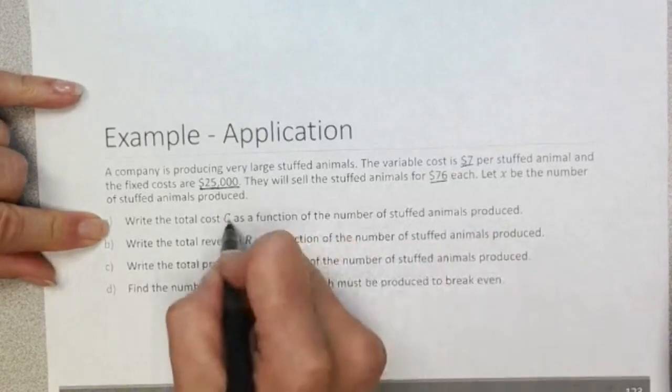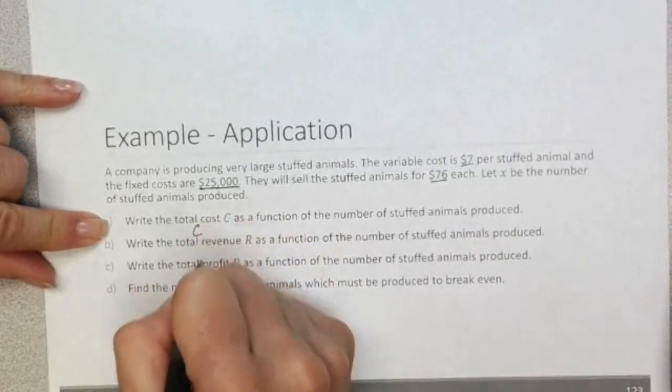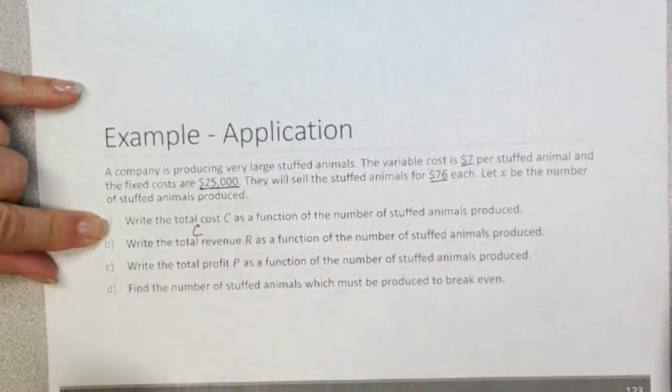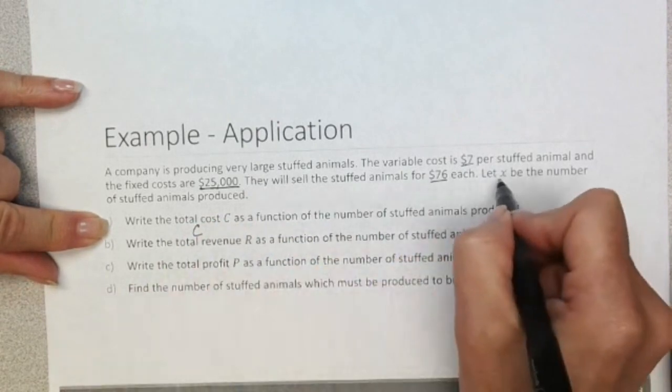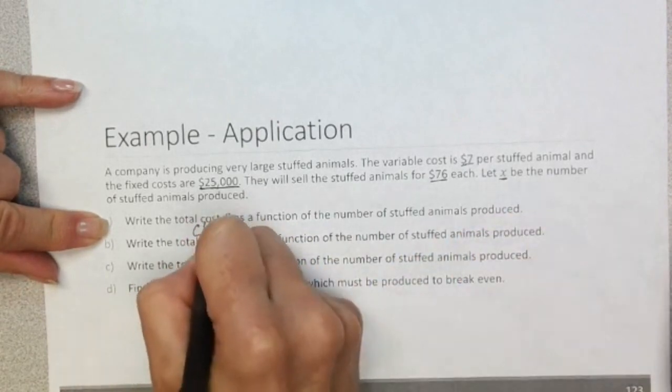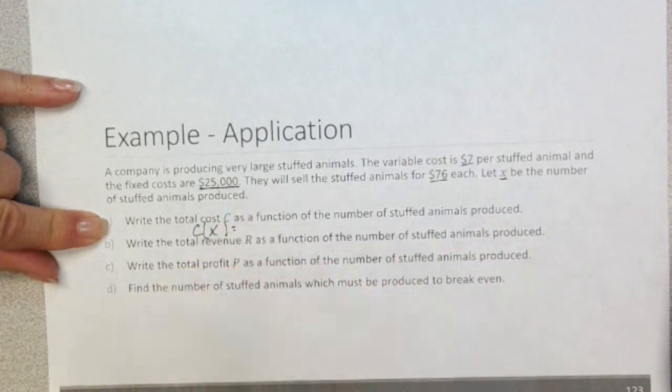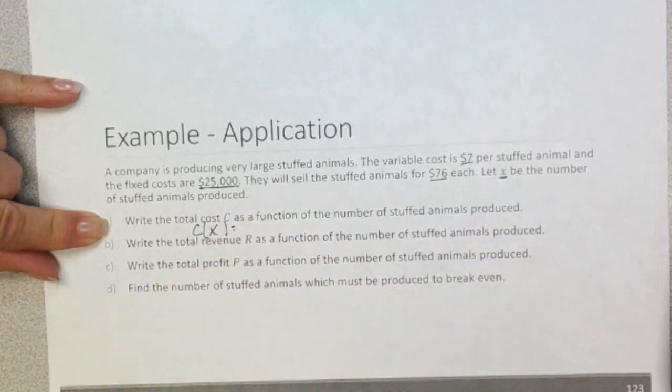Okay, so we're going to call this function C, cost, C for cost. It's a function of the number of stuffed animals produced. They want that to be X. So we're going to find C of X, and that's going to equal the initial cost plus the variable cost, right?